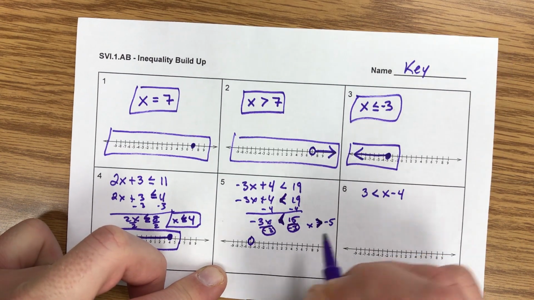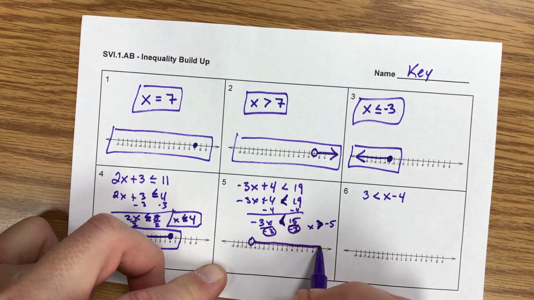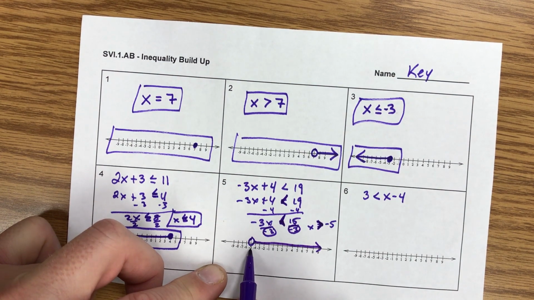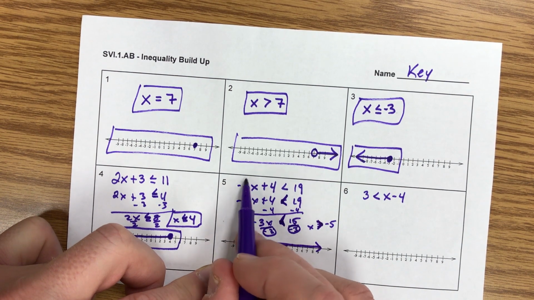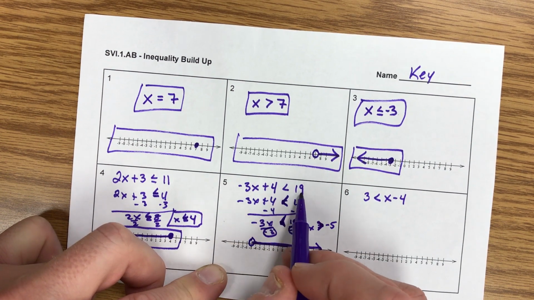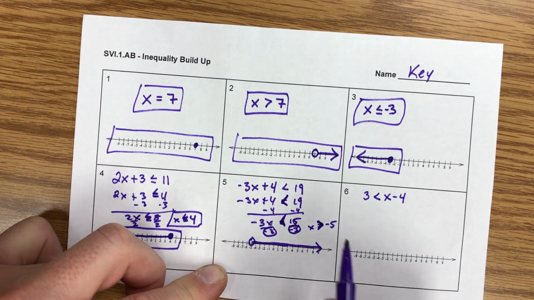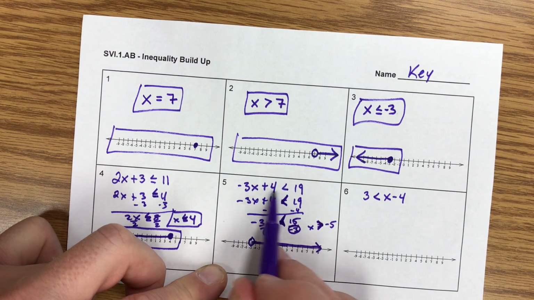Now you might be wondering why. Let's just write out some numbers over here that are larger than negative 5, like this off to the right. 0 is included. Let's put a 0 in here. Does 0 make a true statement? Negative 3 times 0 makes 0, plus 4 is less than 19. So 4 is less than 19, that's true. So everything that's to the right of this, including the 0, creates true statements in this inequality.